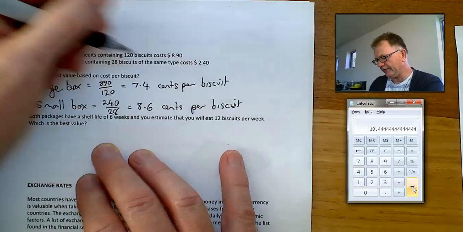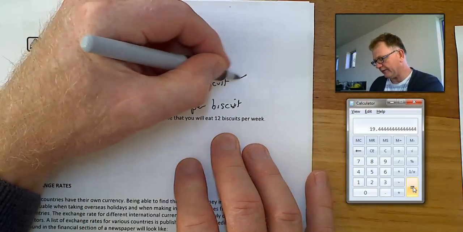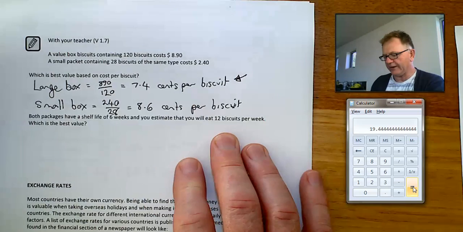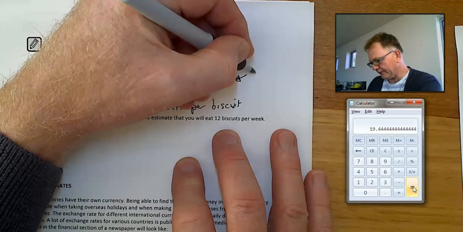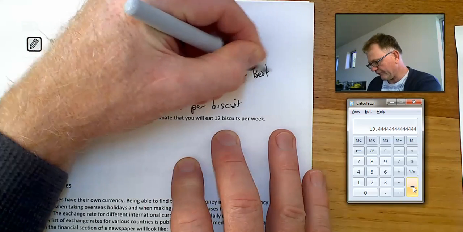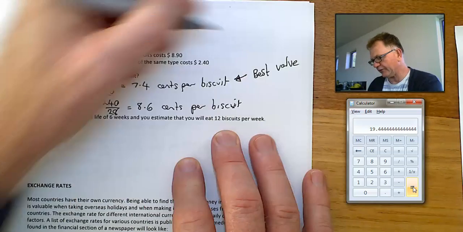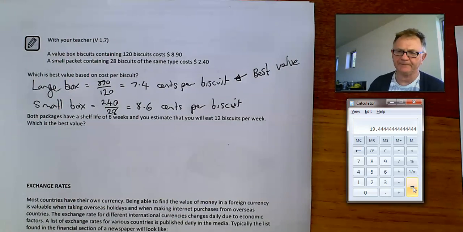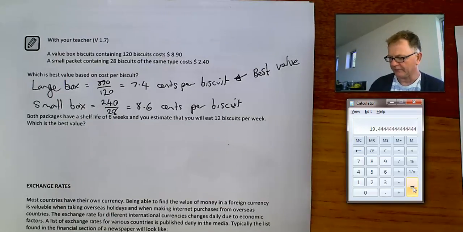Now in this case, it looks like the large box is best value because it's the cheapest cost per biscuit. It won't always work out that way, and sometimes even if it does work out that way, it's not necessarily best value. Take a look at the bit that follows on.